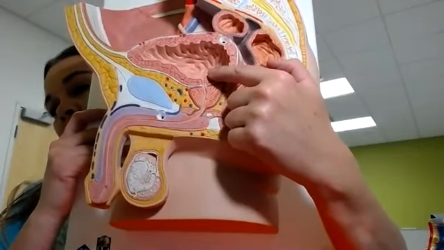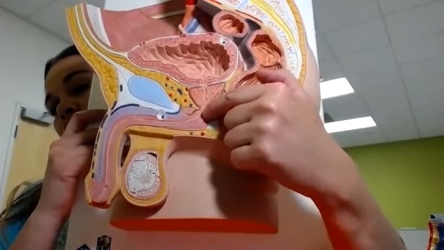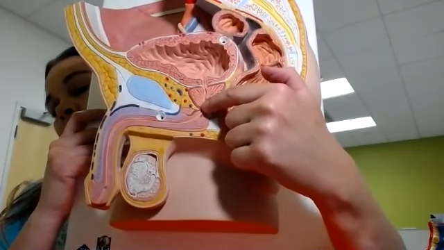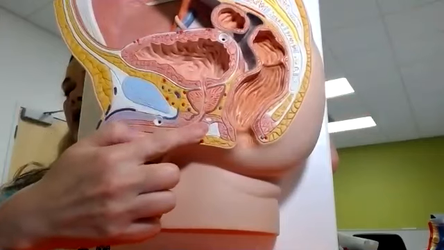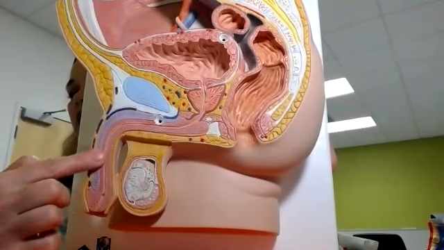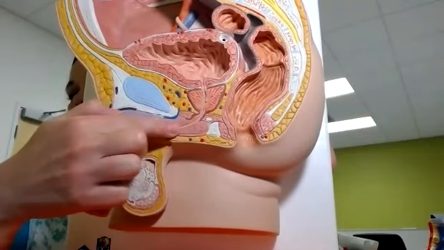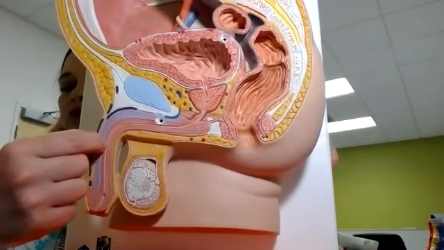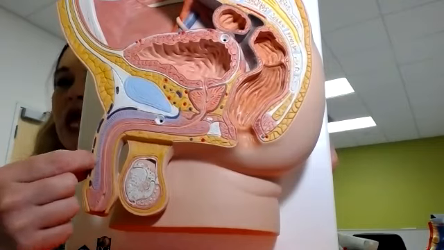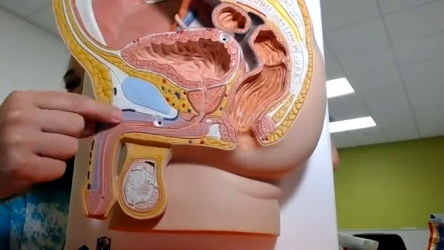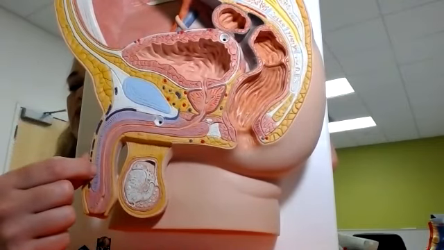This tube leading out of the bladder is called your prostatic urethra. And then through this part, all going all the way out of the penis, all of this part of the urethra is called your spongy urethra. This purple tissue right here is called your corpus cavernosum.